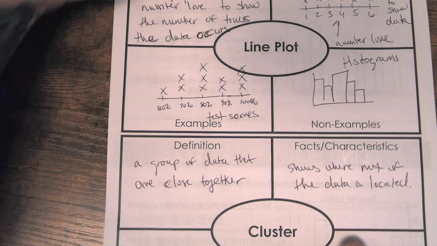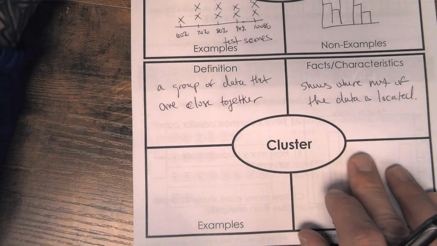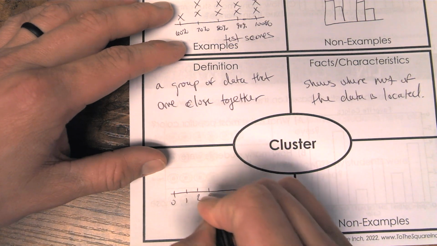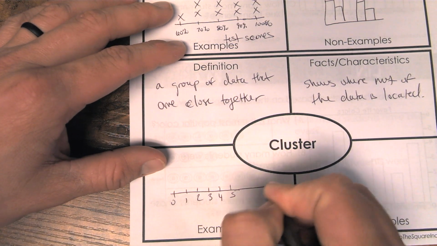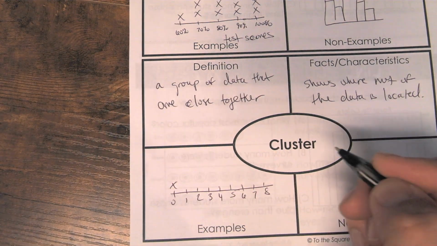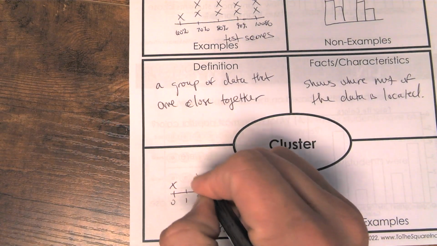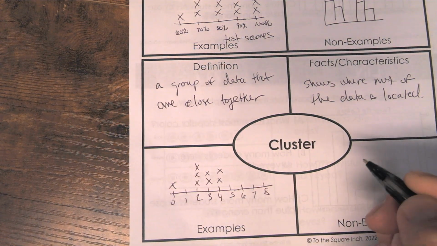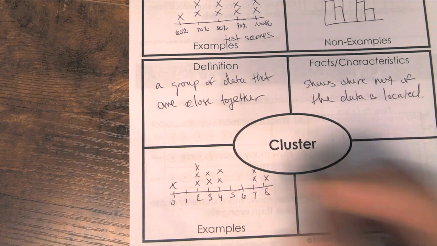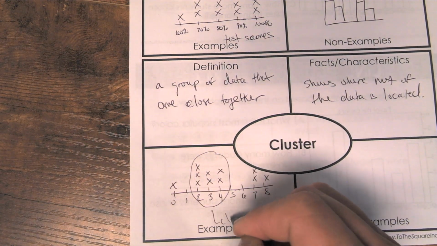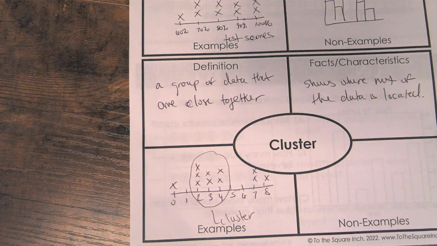So an example of a cluster would look something like this. So you have your line plot. One there. 3, 2, 2, 2, 1. So this right here would be our cluster, because it's a big group of numbers that are close together.